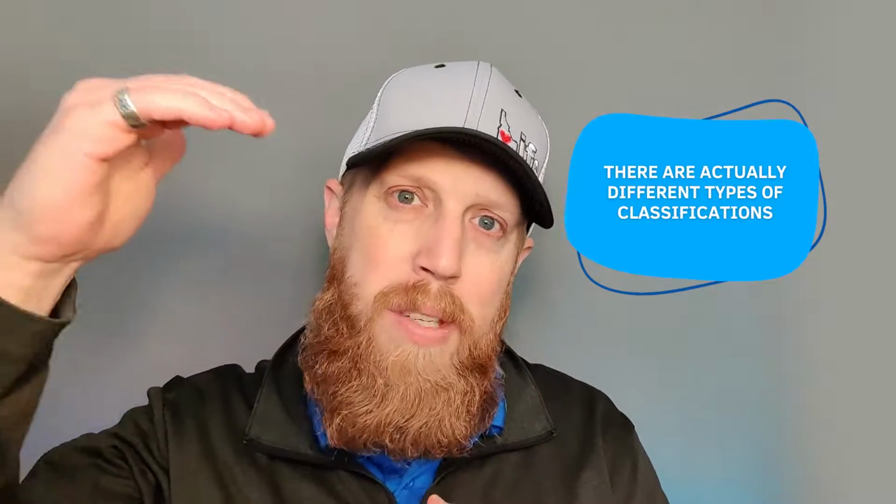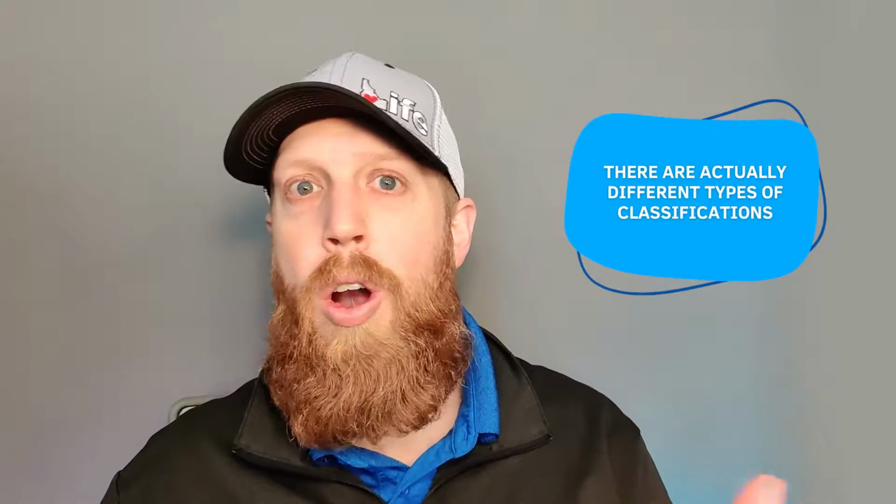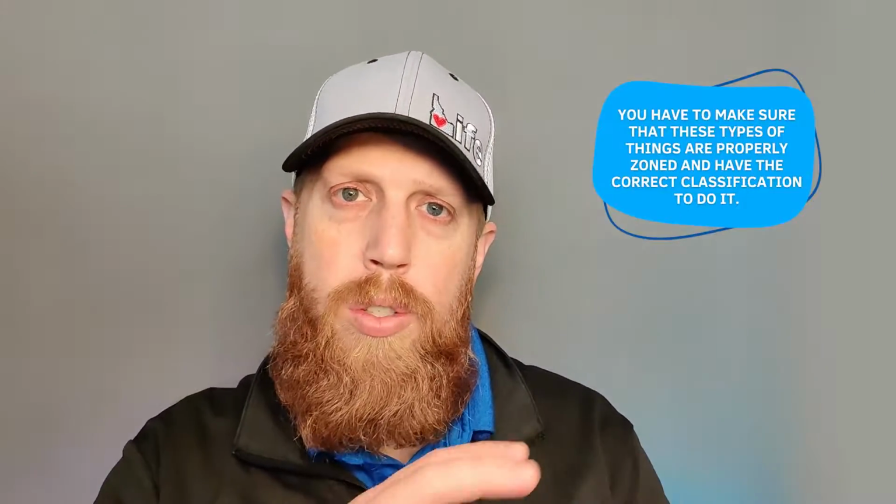Now, in a residential setting, a lot of homes have that residential classification, which makes sense, right? But there are actually different types of classifications in there. So you'll have an R01, R02, R03, all the way up to R55. I don't know how high they go, but each of those different types of residential zoning would allow for things like, hey, I have a daycare business in my home. Can I do this? I'm starting an assisted living business in my home. Can I do this? So you have to make sure that these types of things are properly zoned and have the correct classification to do it.